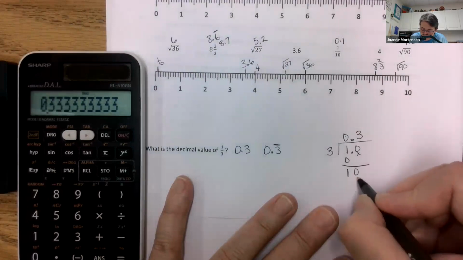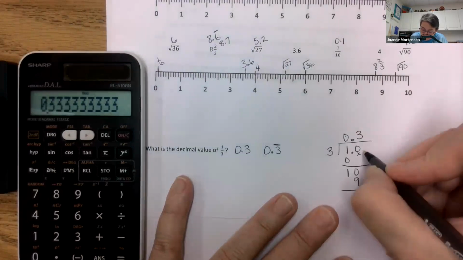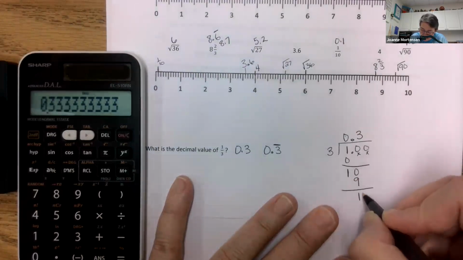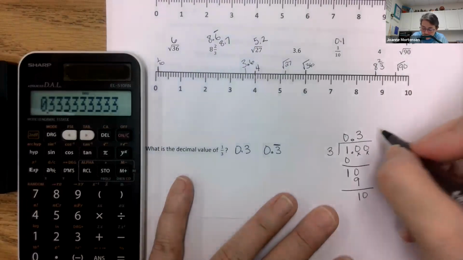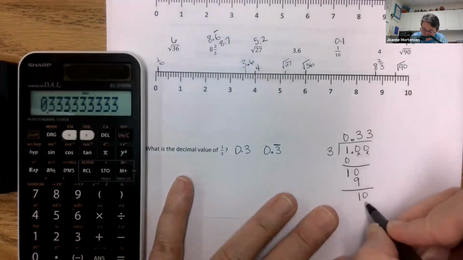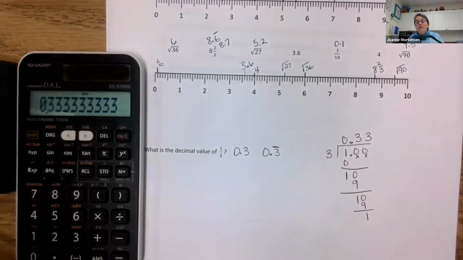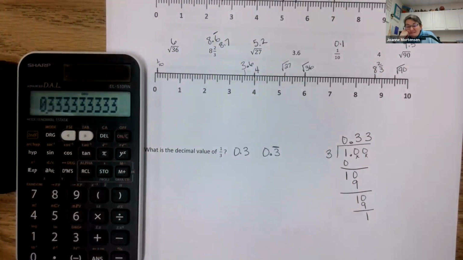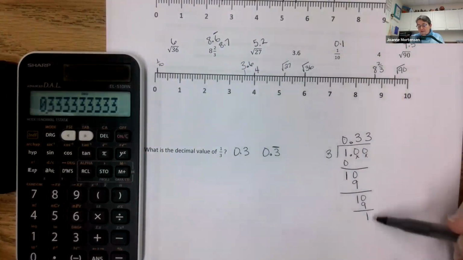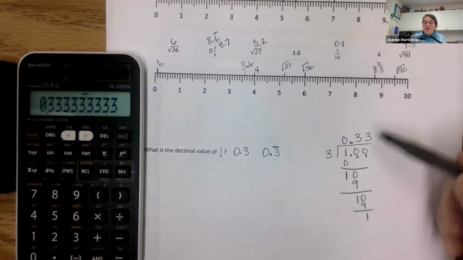3 times 3 is 9. That leaves me 1. Put another 0, bring it down. 10. 3 into 10 goes 3 times. 3 times 3 is 9. You see what's going on? That's why it's the repeating 3, because when you do this, there's always a 1 left over, so you can always keep going.